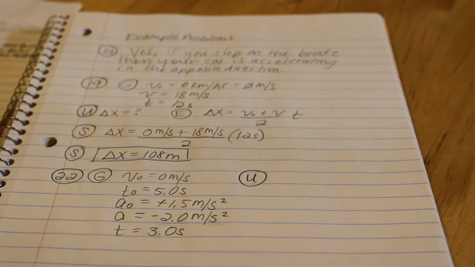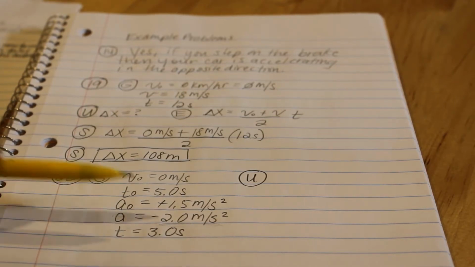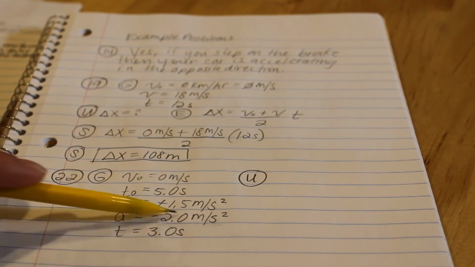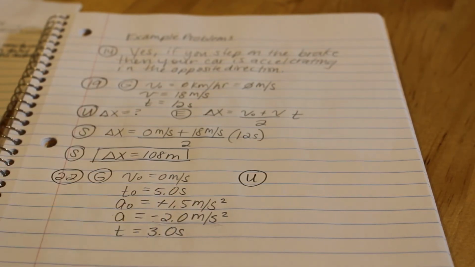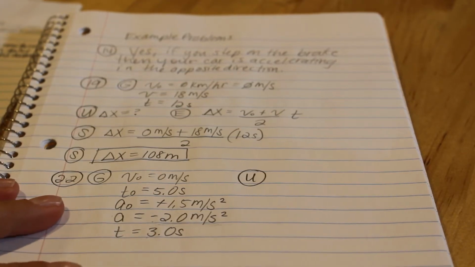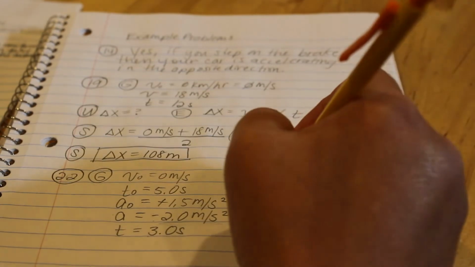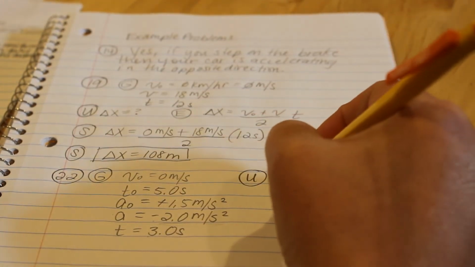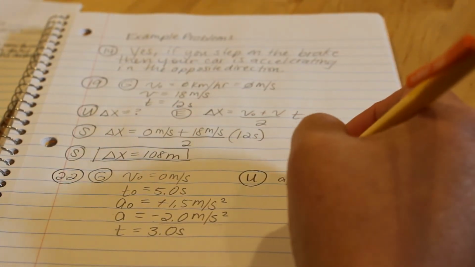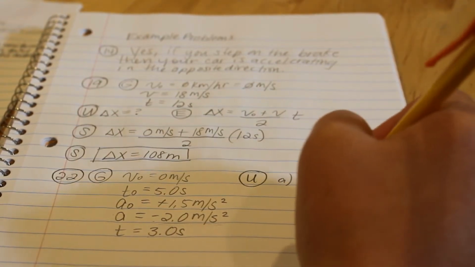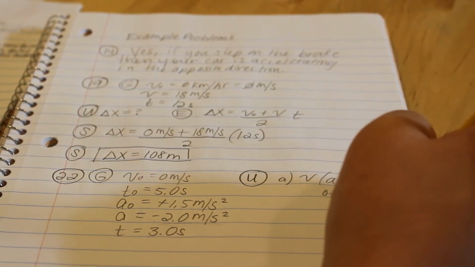And then for this acceleration, it was the slowing down period, so that was negative 2 meters per second squared. And the time that it was traveling at this new acceleration was 3 seconds. So what we need to do is figure out, well, what are we looking for? So we have two things we're looking for. We have A, we need the velocity at the end of the braking period.